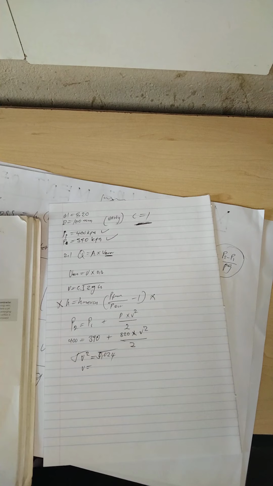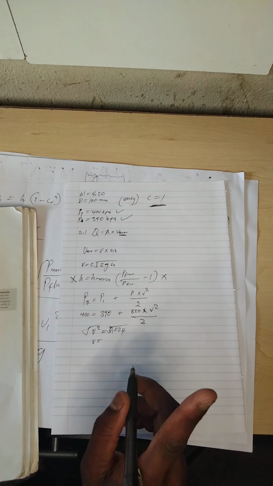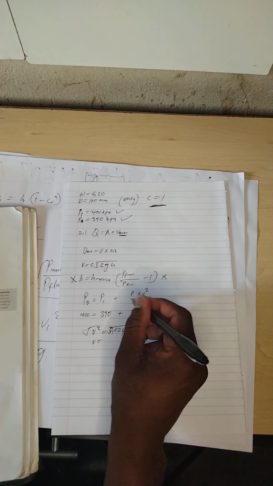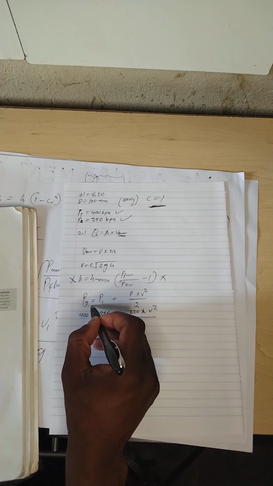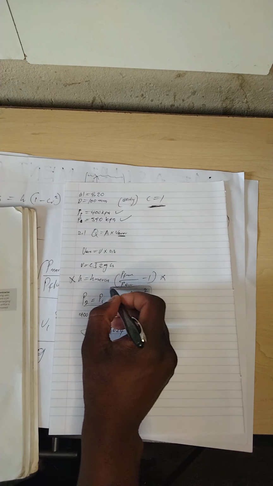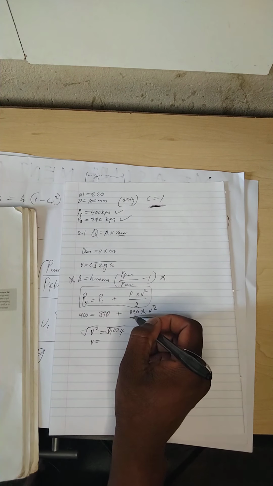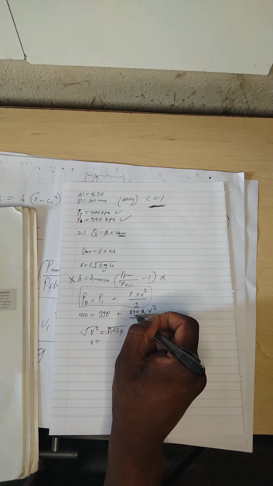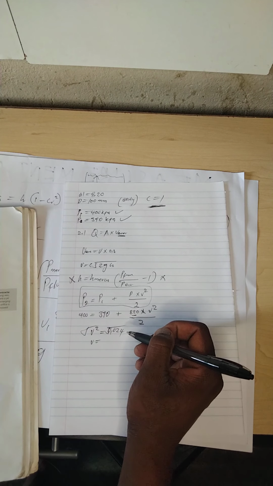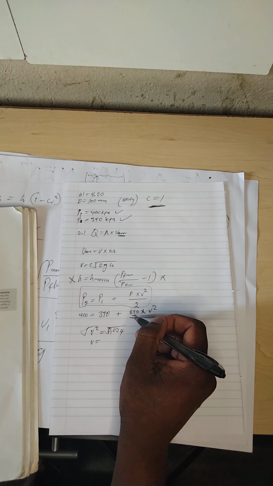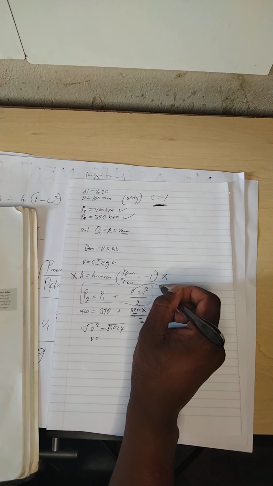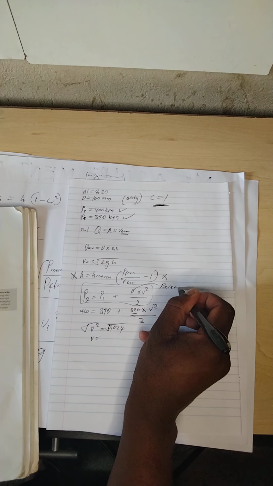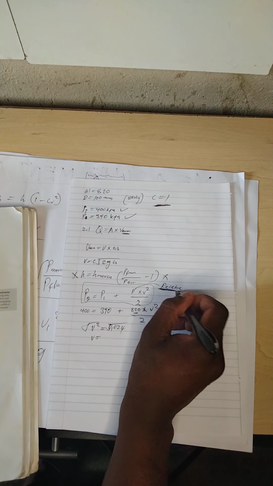One thing I need us to look at and confirm: when we are using this equation, we don't substitute our density as 820. We always use it as a relative density. Can we see that?